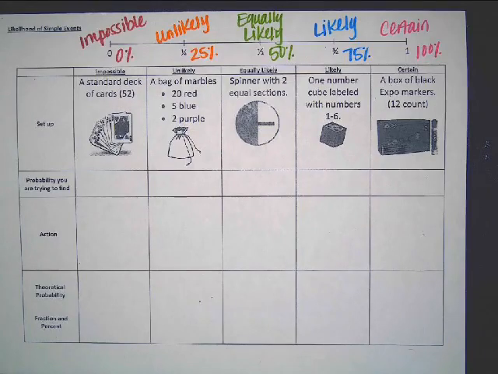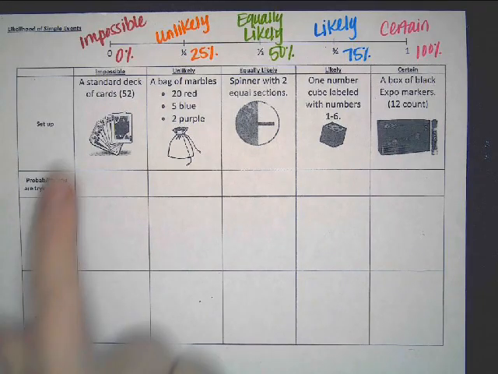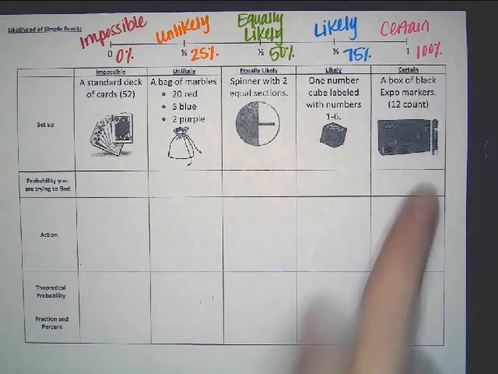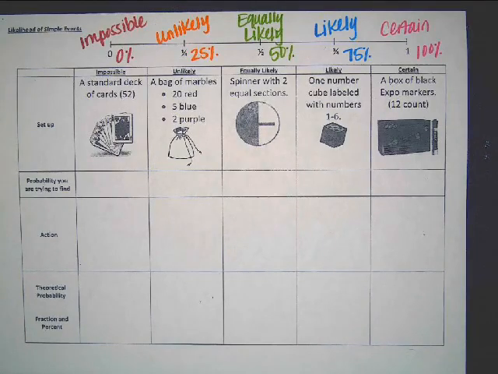Wildcats, let's continue on with likelihood of simple events. Remember, we talked about the likelihood ranges anywhere from impossible to 100% certain. We're going to take a look at 5 different examples and come up with the probability, trying to find the odds of it happening.